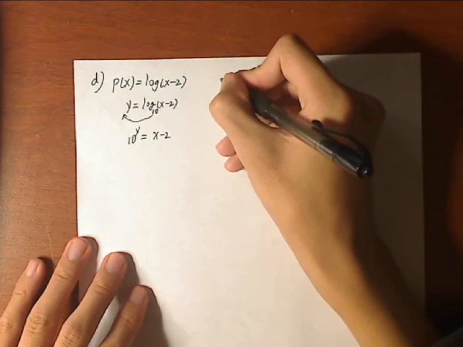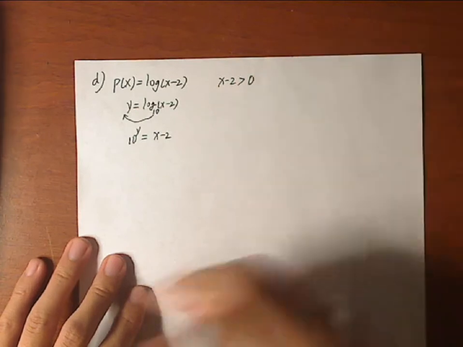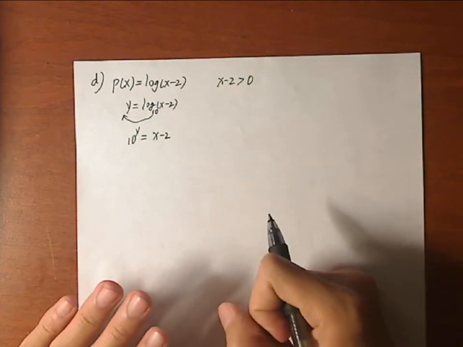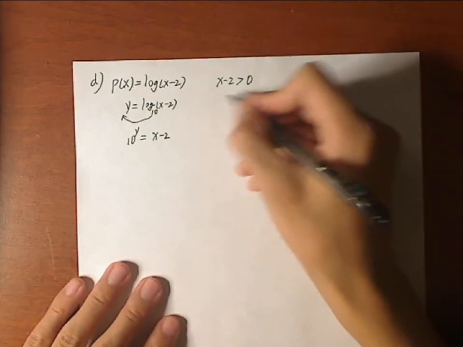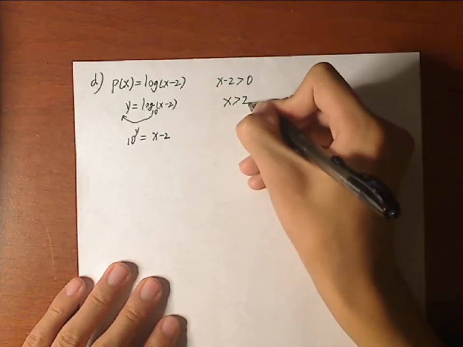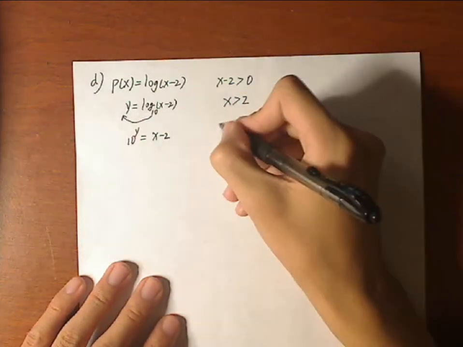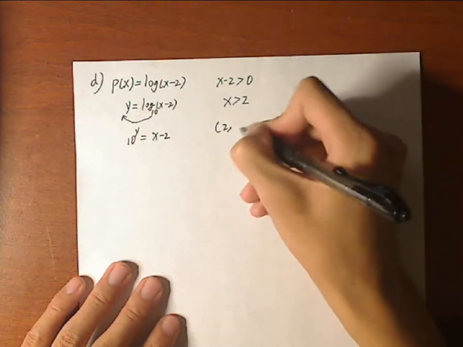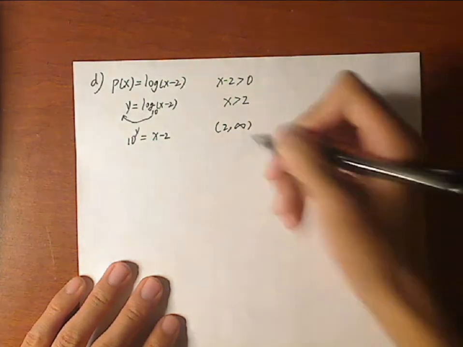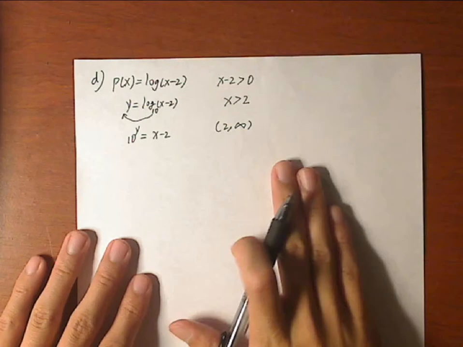That means x minus 2 is always greater than 0. If I put it this way, x is greater than 2, I move the 2 over. And in interval notation, it's from 2 to positive infinity. You guys understand this?